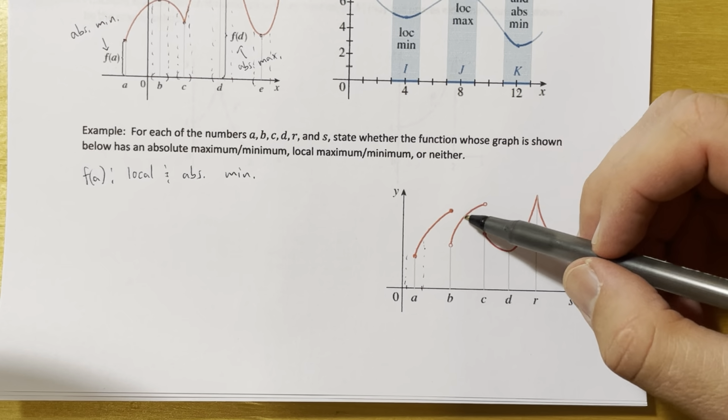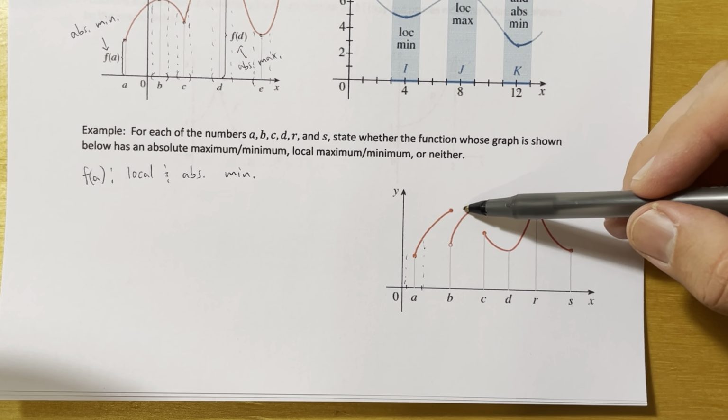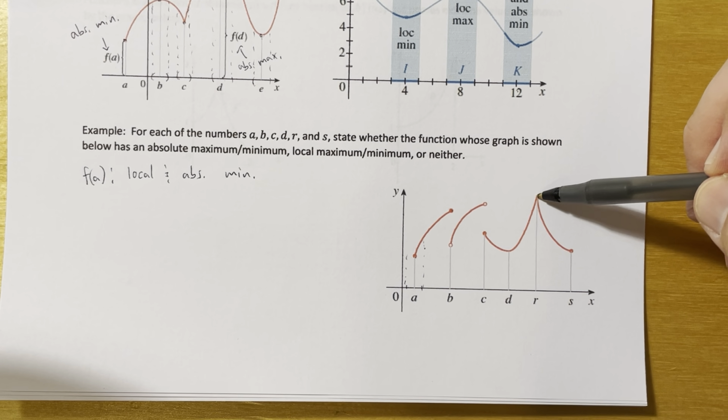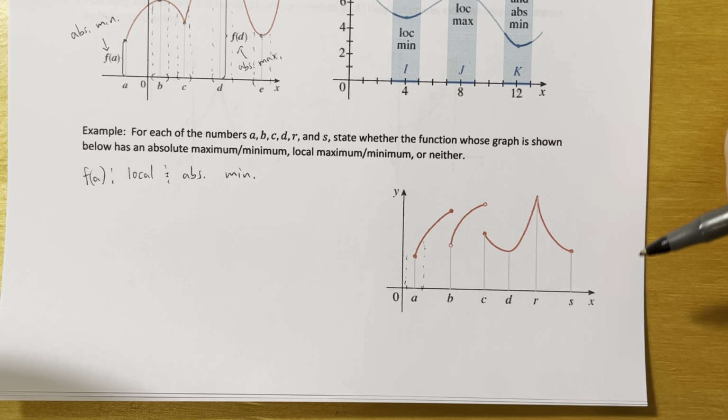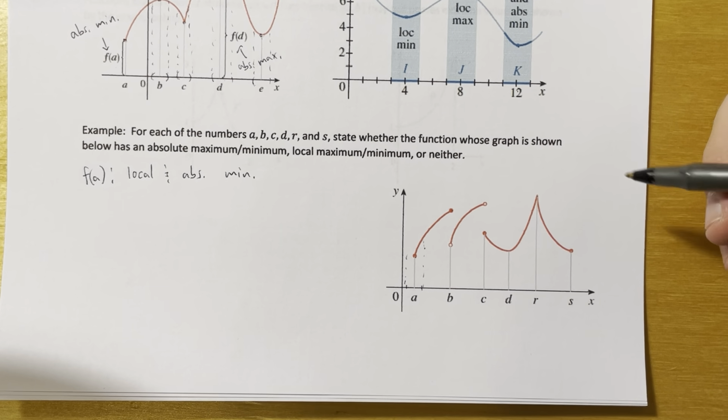So it can't be that. Is it an absolute maximum? No, there's other points, namely right here, on this curve here, that are higher than that point. So it can't be absolute maximum or minimum.